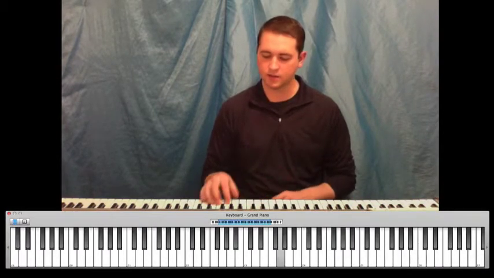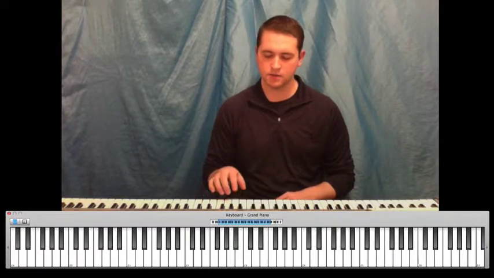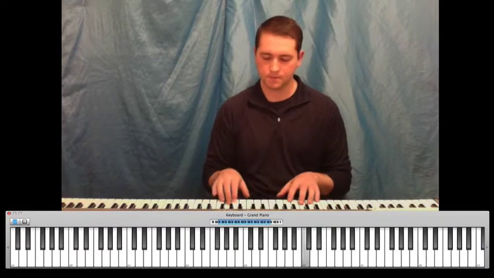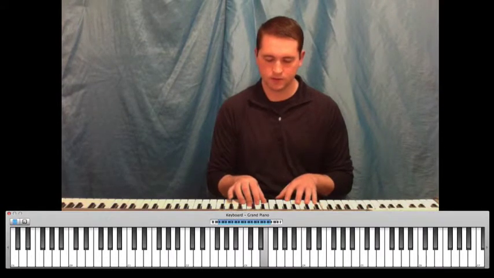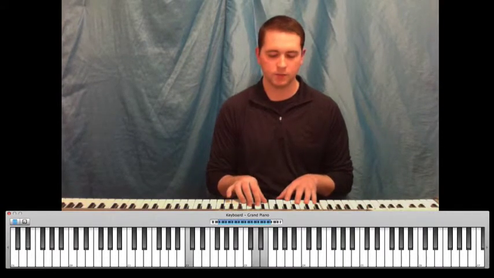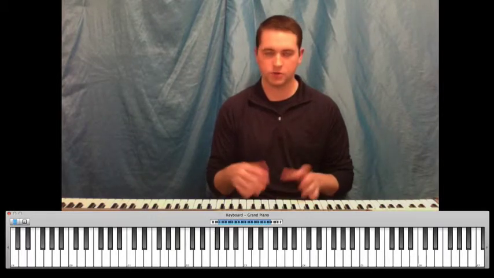Use that a lot. The G, C, A. You can also use a lot the C, D, E. We've learned that one over the C chord. But you can use it pretty much all over the song.